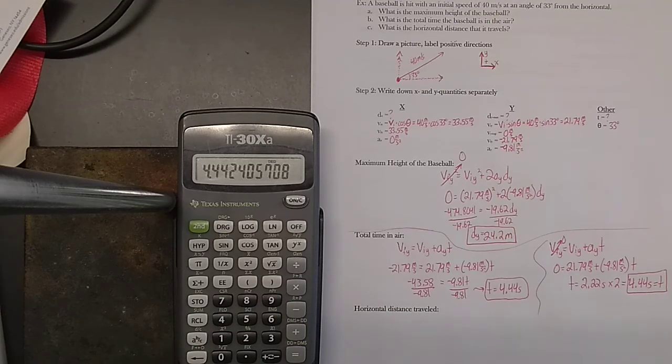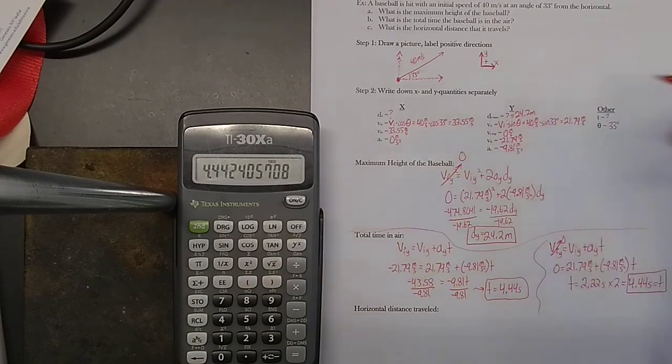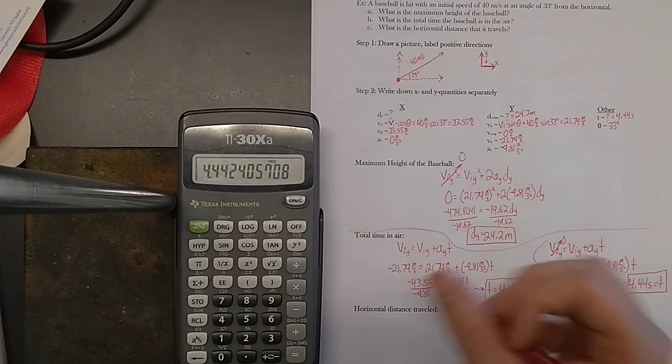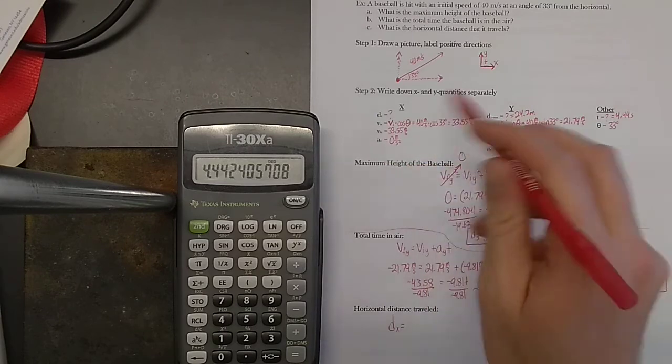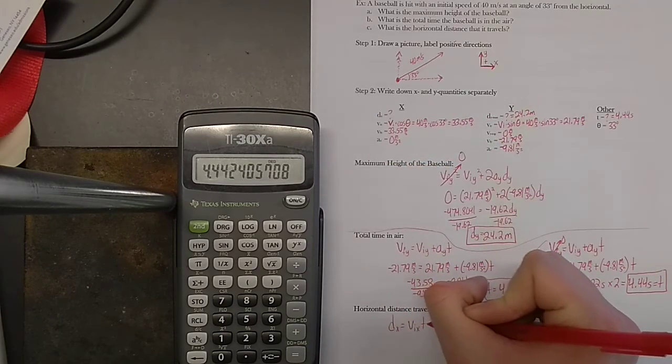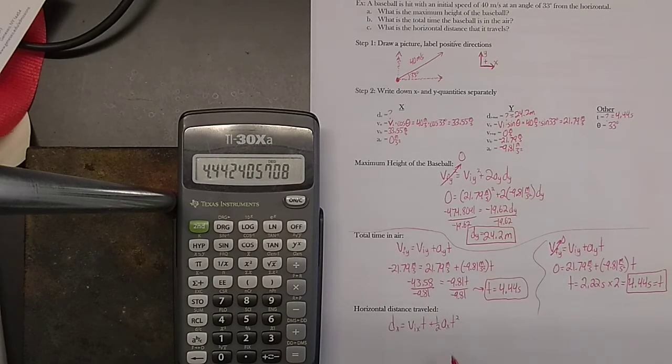The last part of this question is, I guess I'll fill this out. So 4.2 meters. This is 4.44 seconds. The last thing I'm going to find is the horizontal distance traveled. And this is just like in the other example. Horizontal distance traveled, dx. Since we're talking about horizontal distance, I have to use the x variables: dx equals vix times t plus 1/2 ax t squared. I have to use this equation because as soon as I tried to plug into the other equations, I wouldn't have a variable to solve for anymore. I wouldn't have a d to solve for, okay? Because it would cancel out.